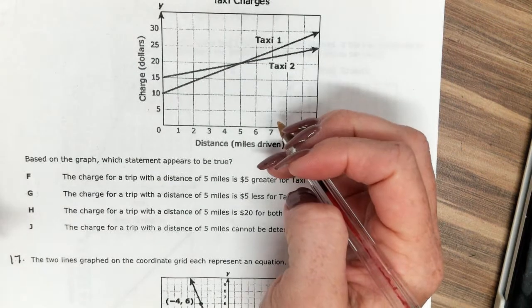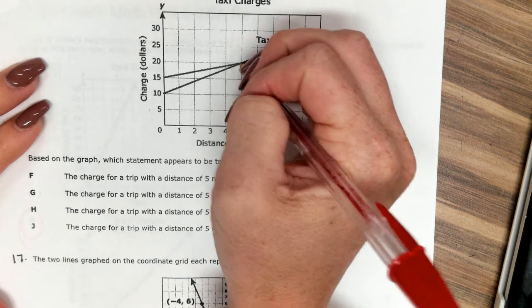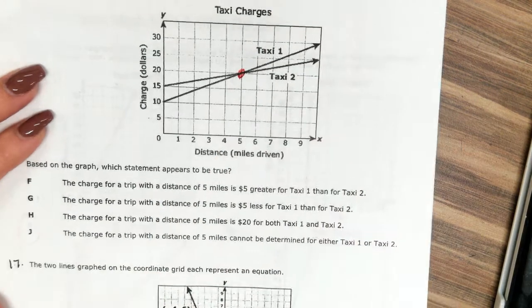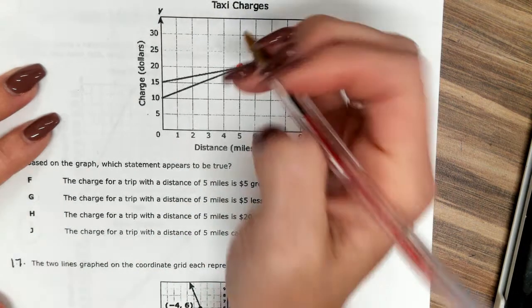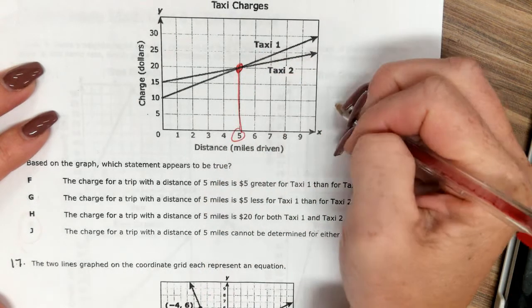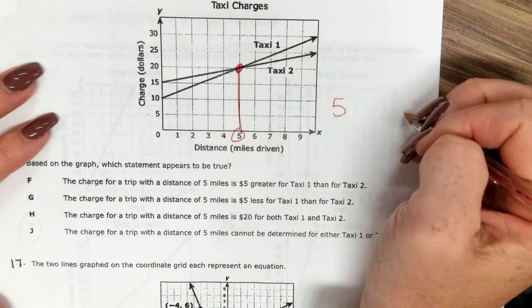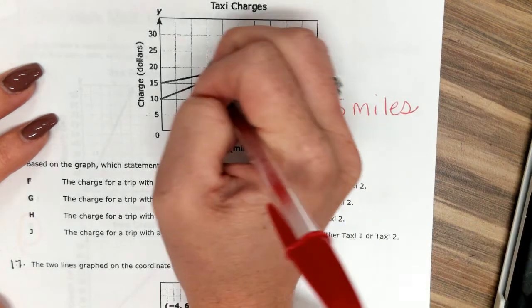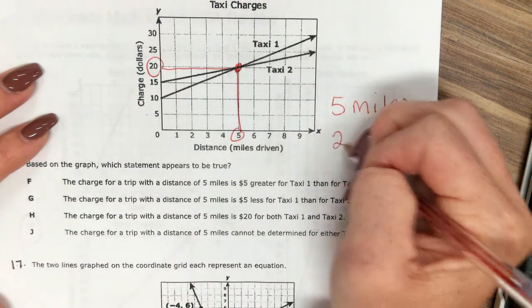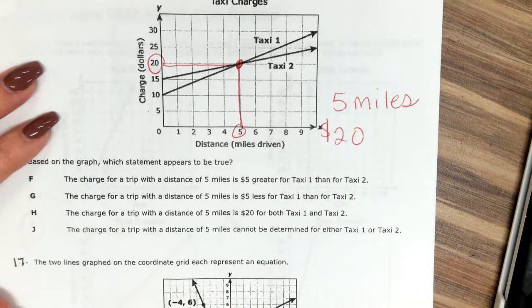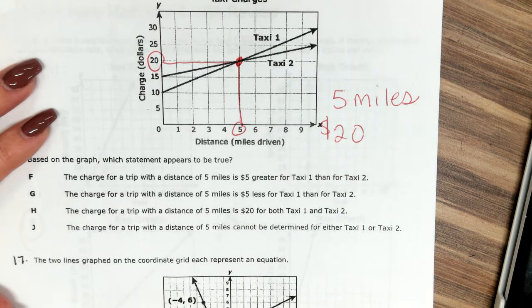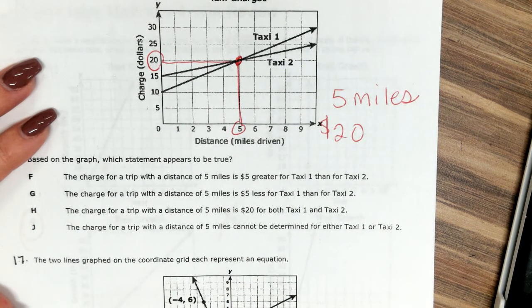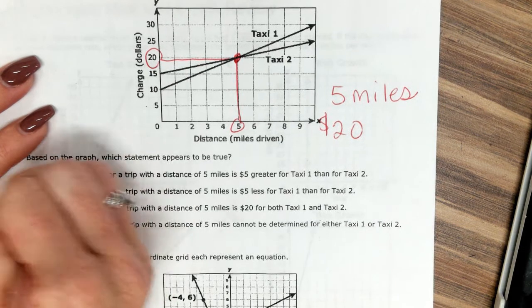Do I need to read it? Where's my answer? Right there. All right, what's the x value? 5 what? 5 miles. What's the y value? $20. Which one says that? H.